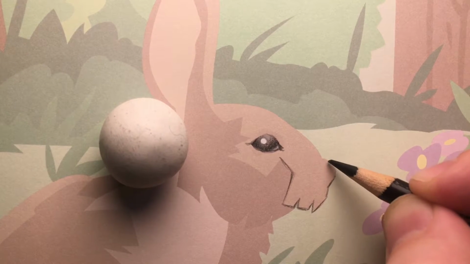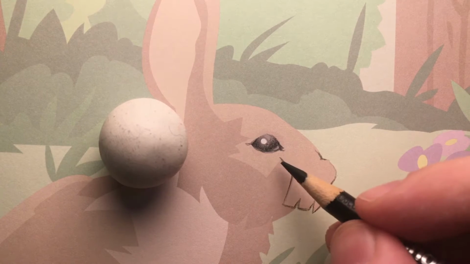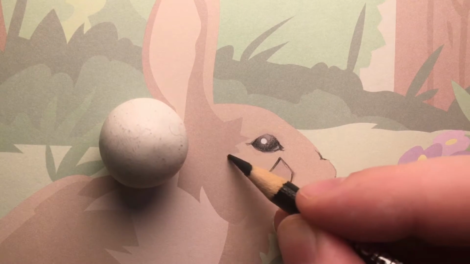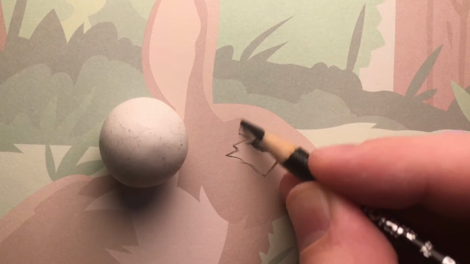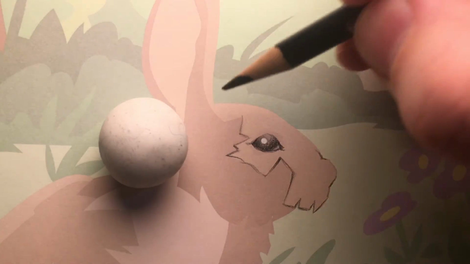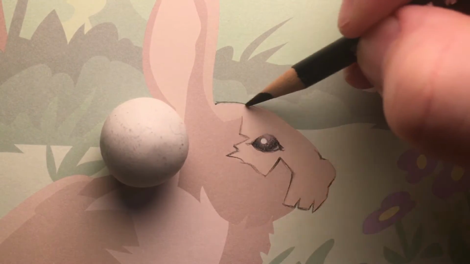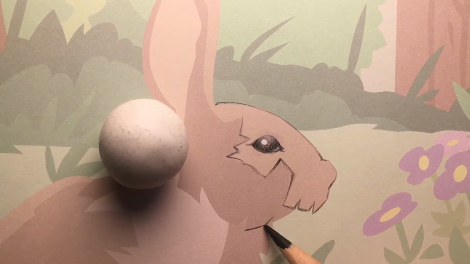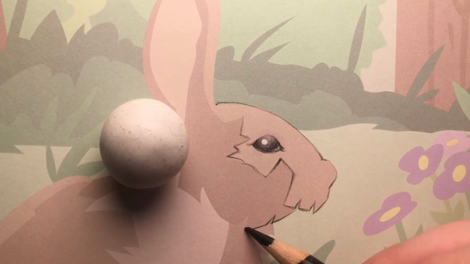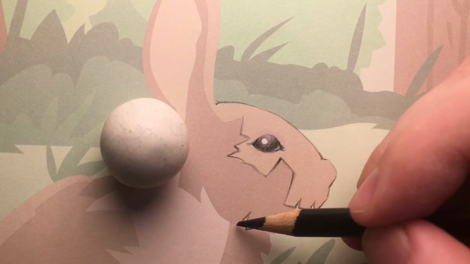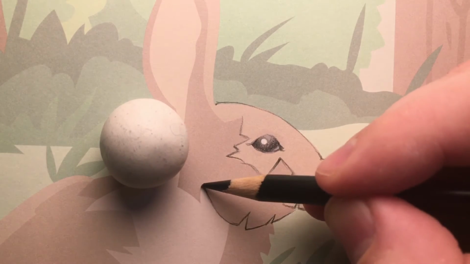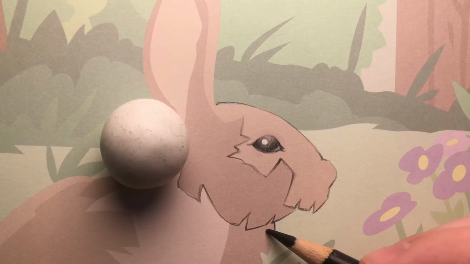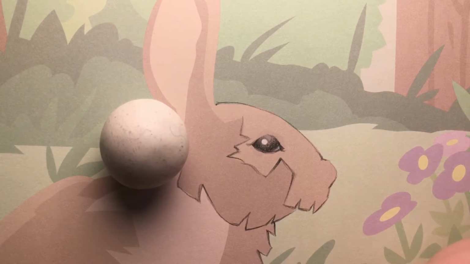Because rabbits, just like other objects, 3D objects, they're three-dimensional. So they all have form and they all are affected by light differently. And this actually is one of my favorite parts of drawing, is figuring out the light and how it works, like how it might interact with what it is I'm drawing, or painting, or rendering out.